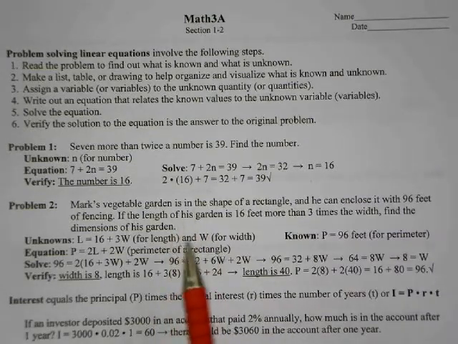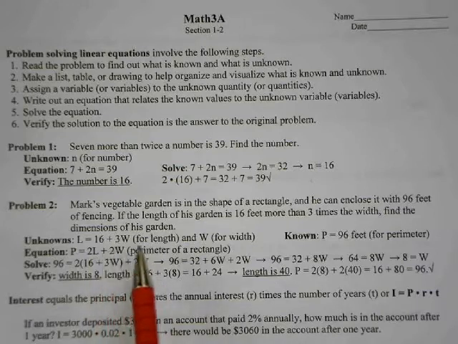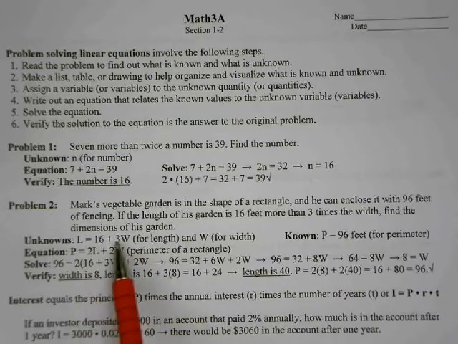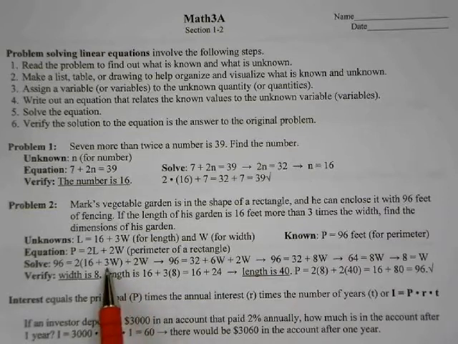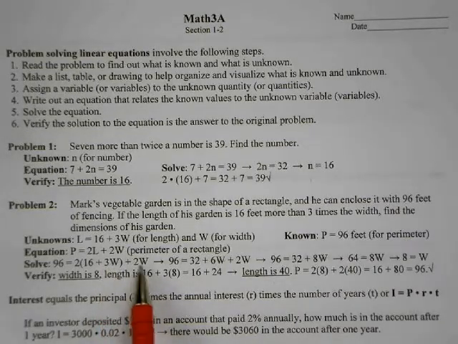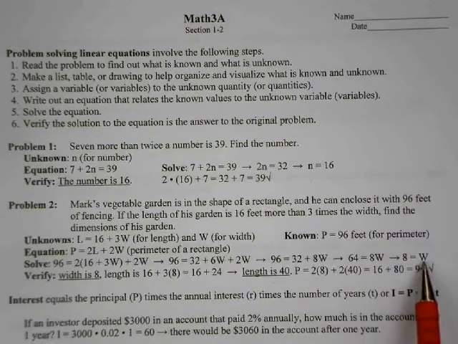Now that we have this, we can go ahead and do some substitution. Since L is 16 plus 3W, we put that in for L here. Now we have one equation with one unknown. That's the only kind that we can solve at this point. Combine like terms after we distribute, and eventually we end up with the width is 8.